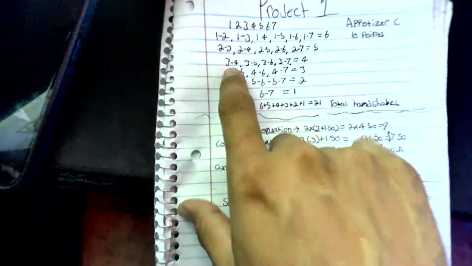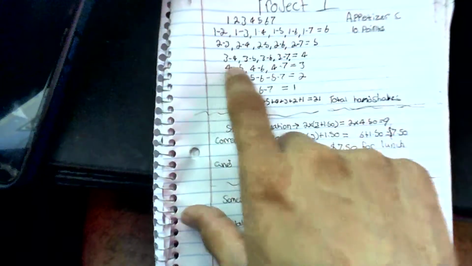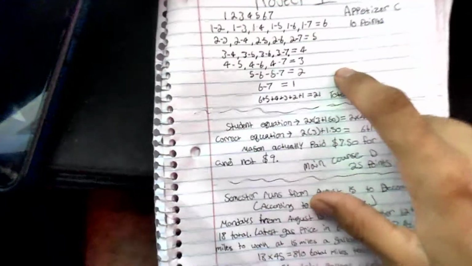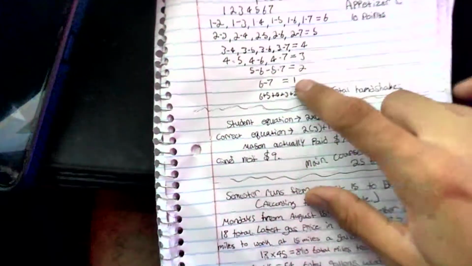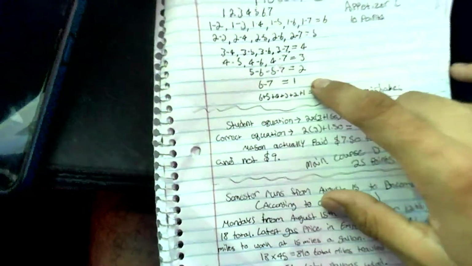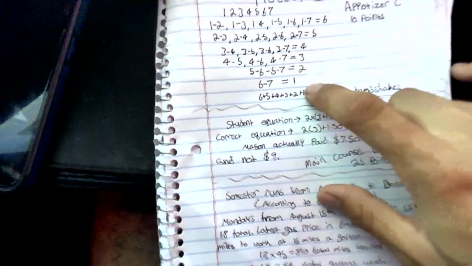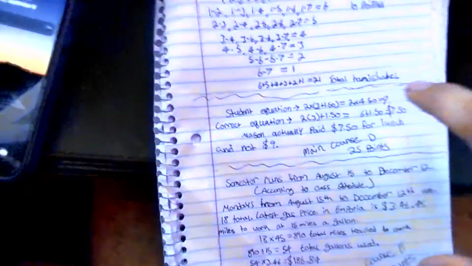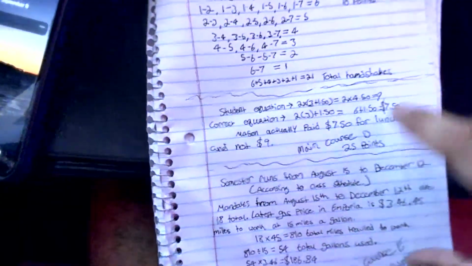So like three and four all the way up until three and seven was four handshakes. The next one would be four and five up until four and seven, which is three, and then five and six, and five and seven would be two, and six and seven would be one. You would add all those up, and those would be the total amount of handshakes.